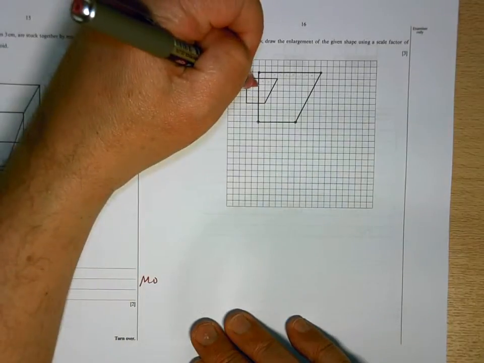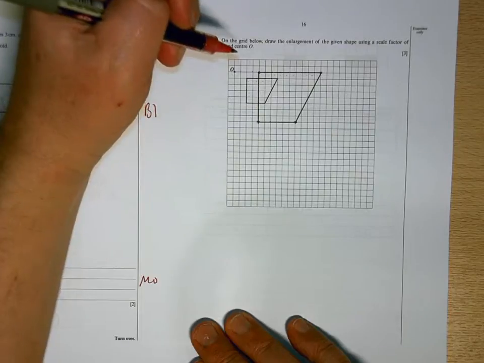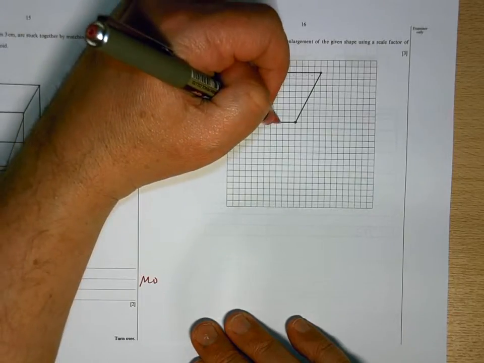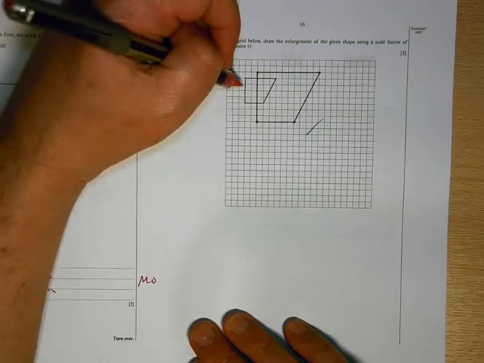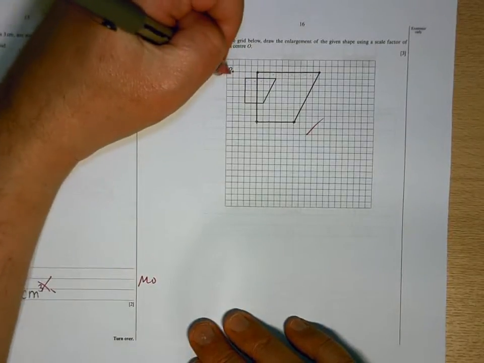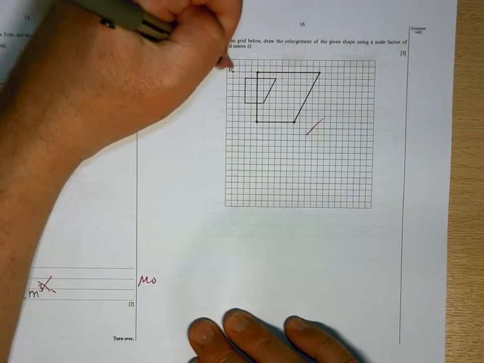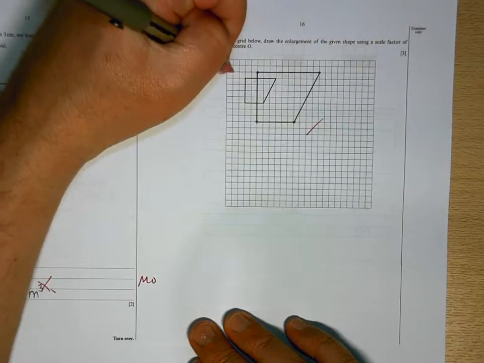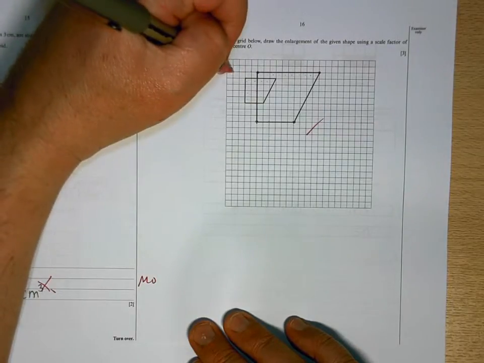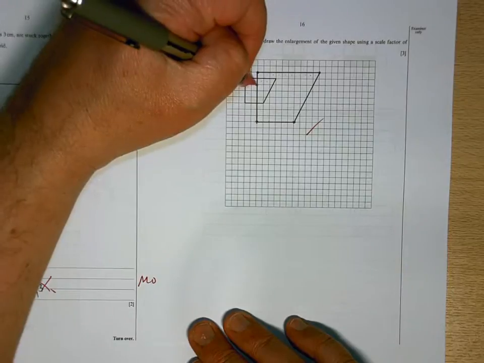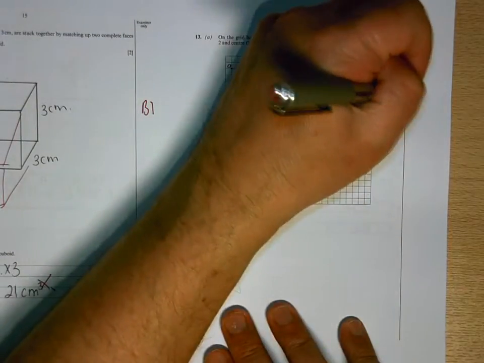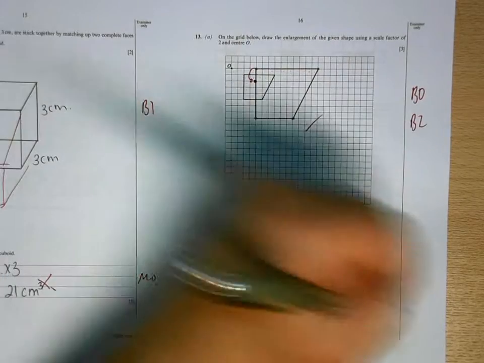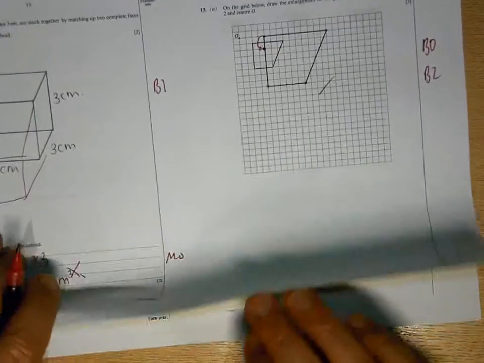With this one, 2, 4, 6, 8, 2, 4, 6. Your shape is right, but it's in the wrong place. The original, you've got to go from O to the original across 2 down 1, so in the enlargement you've got to go across 4 down 2, so it needs to begin there. 3 for the page.